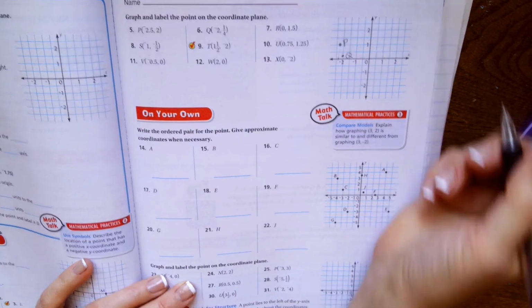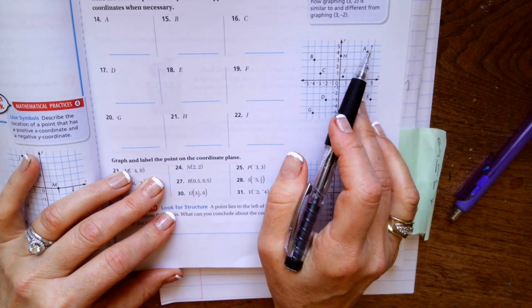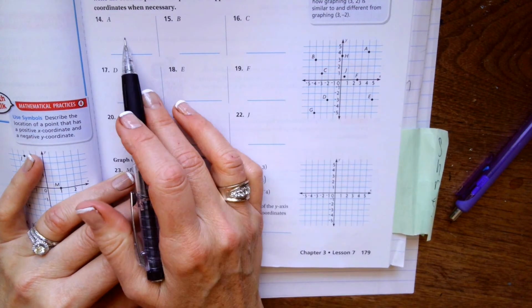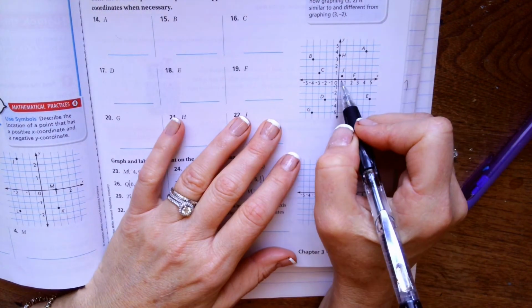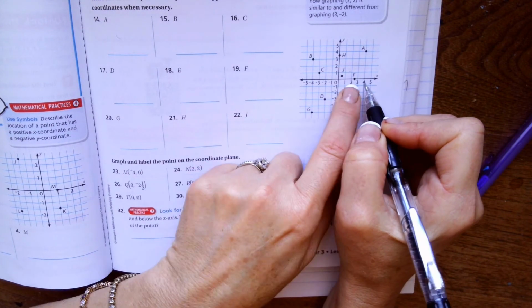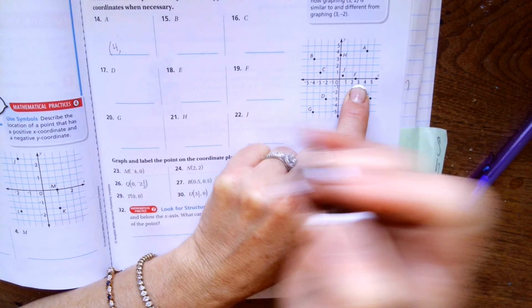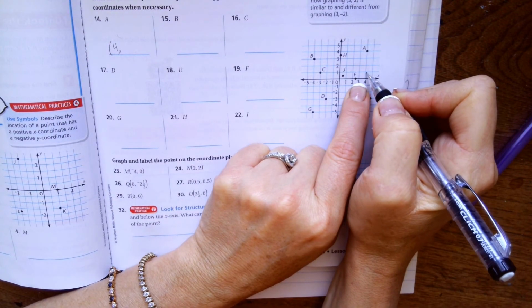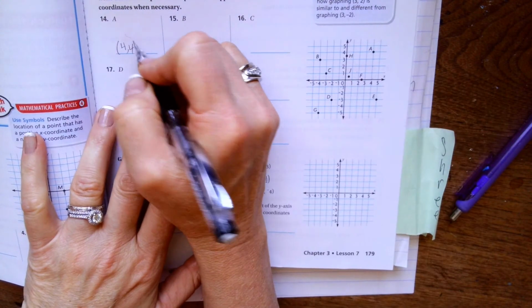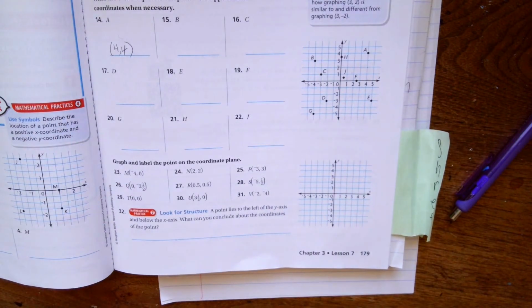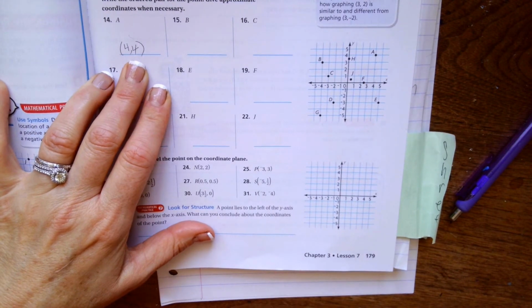Uh-huh. Another type of question they might ask is, I'm going to tell you to find what A is. So for this one, they're saying, what is A? And you're going to find out what the coordinates are. So my x is going to be 4. So I'm going to write in 4. And then I'm going to put a comma. And then I'm going to find out what y is. And it's 1, 2, 3, 4. So that's that type of problem. When they ask you what the coordinates are, you're going to write that in.